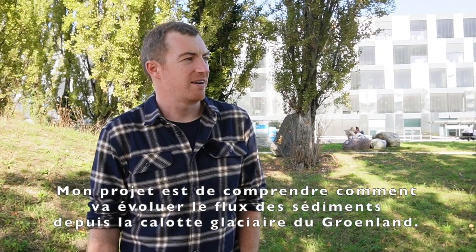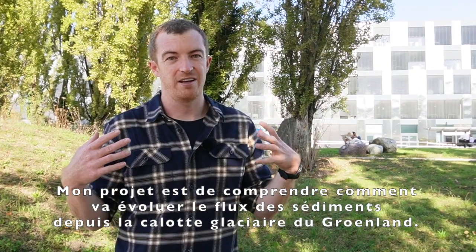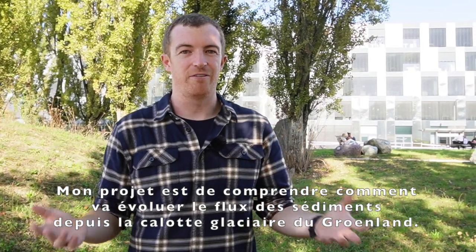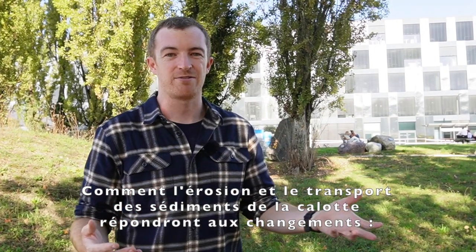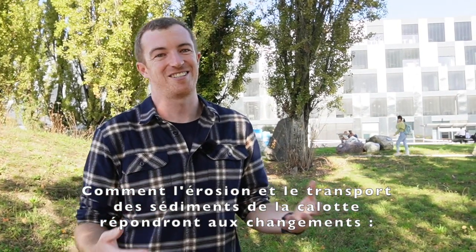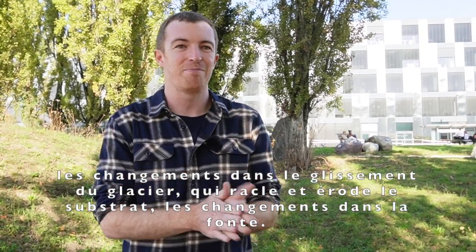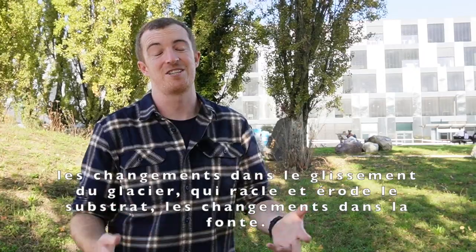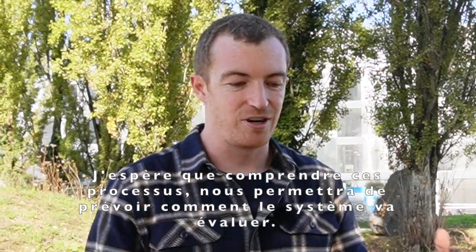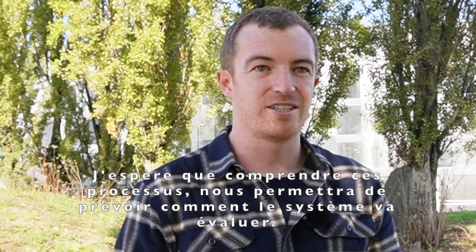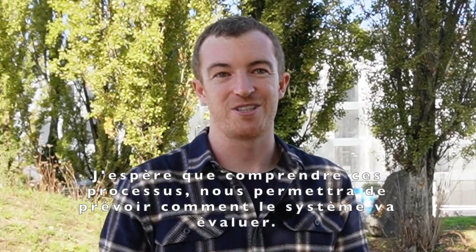The essence of what I'm trying to do is understand how sediment discharge from the Greenland ice sheet will evolve as the glacier changes. How will erosion and sediment transport from the ice sheet respond to these changes, both the changes in glacier sliding that scrape and erode the bedrock, and also the changes in melt? Hopefully, if we understand these processes driving sediment export from the ice sheet, we can start to make better guesses on how this will change in the future.